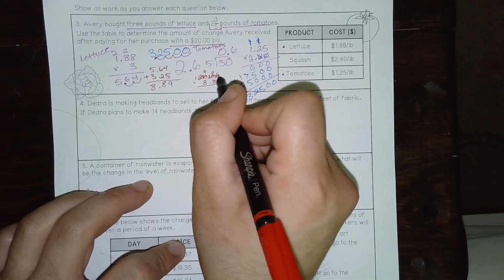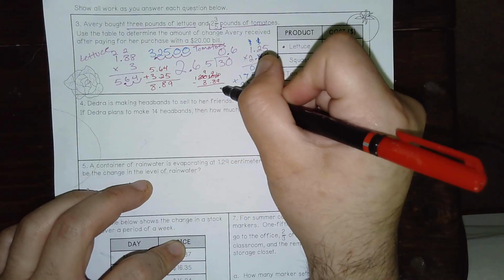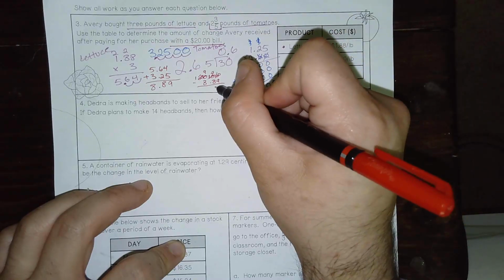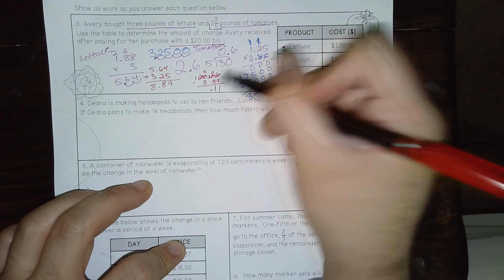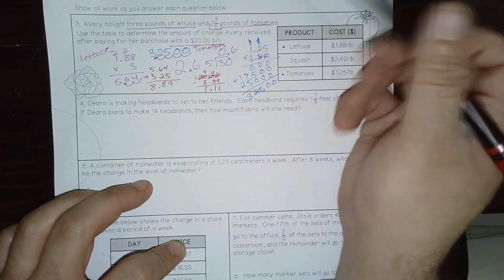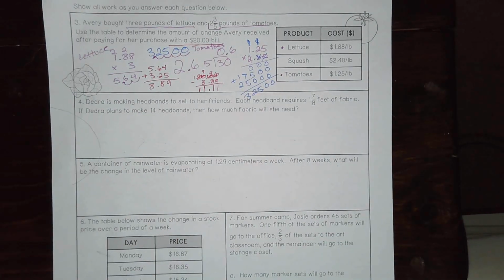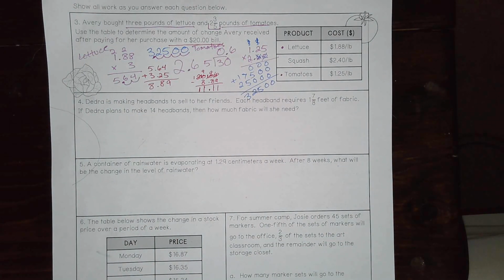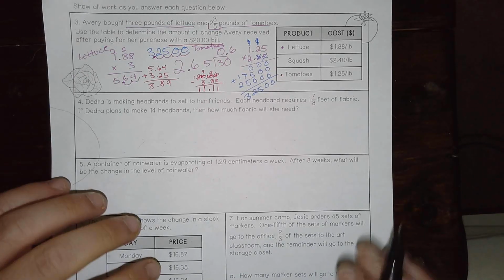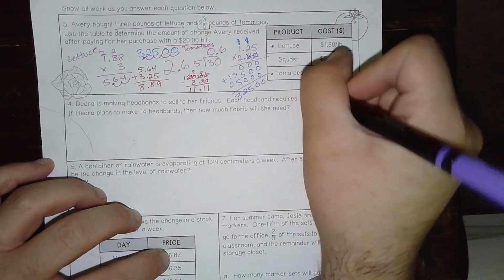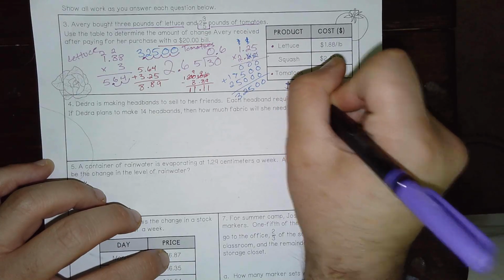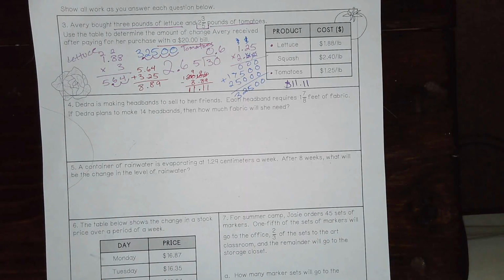That's a 9. This is a 10. 10 minus 9 gives you 1. 9 minus 8 gives you 1. Drop your decimals. Make sure they line up. 9 minus 8 gives you 1. 1 minus nothing gives you 1. And your answer has been finally revealed. What you should end up with is that after Avery bought all of this, her change was $11.11.